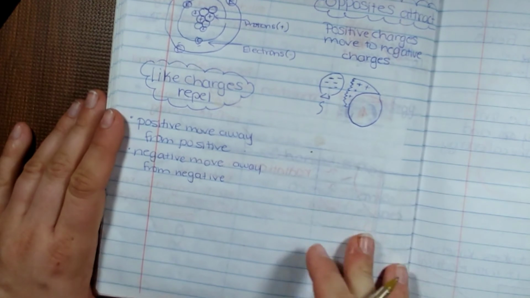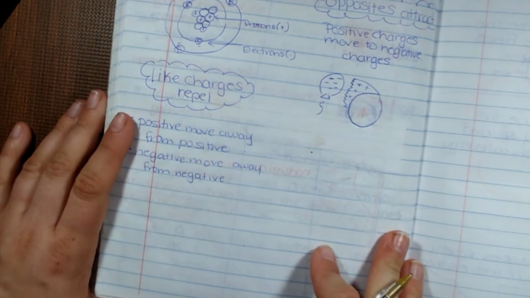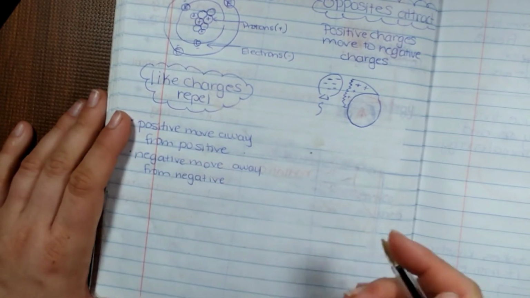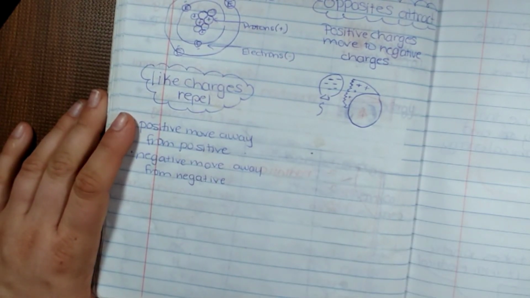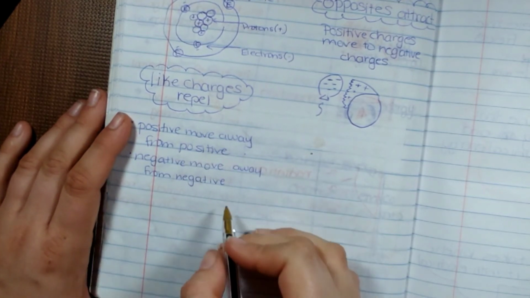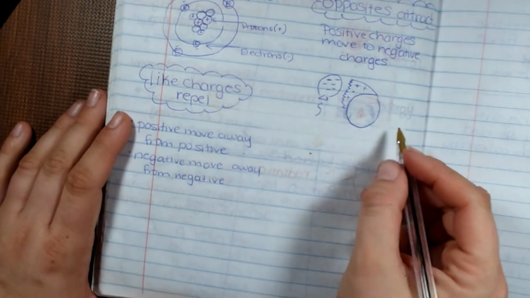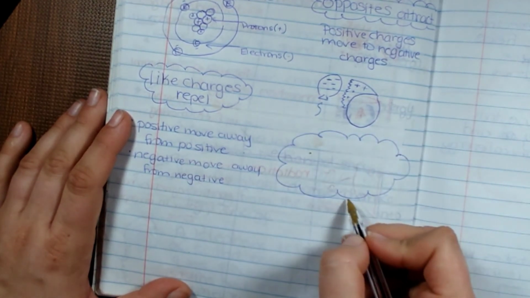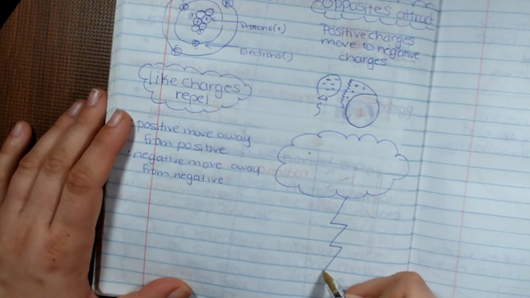All right. So what happens when static electricity happens? Okay. I'm actually going to do lightning over here, but we'll talk about lightning in a second, but I'm going to draw my lightning here.